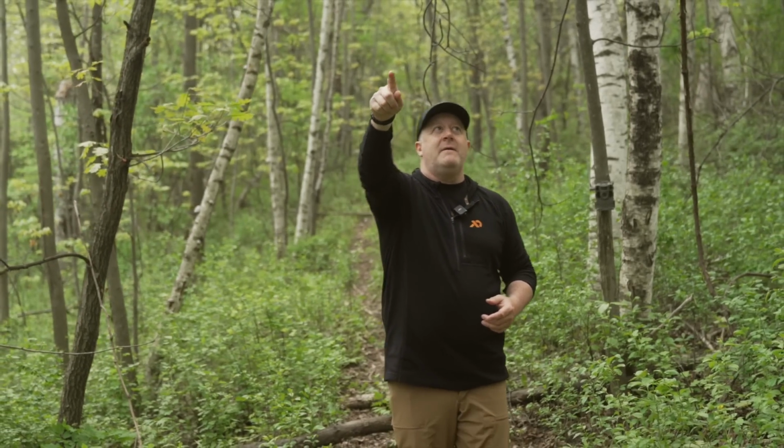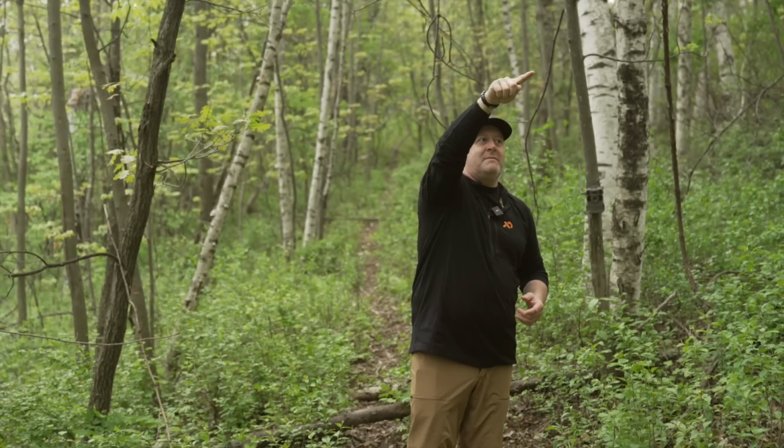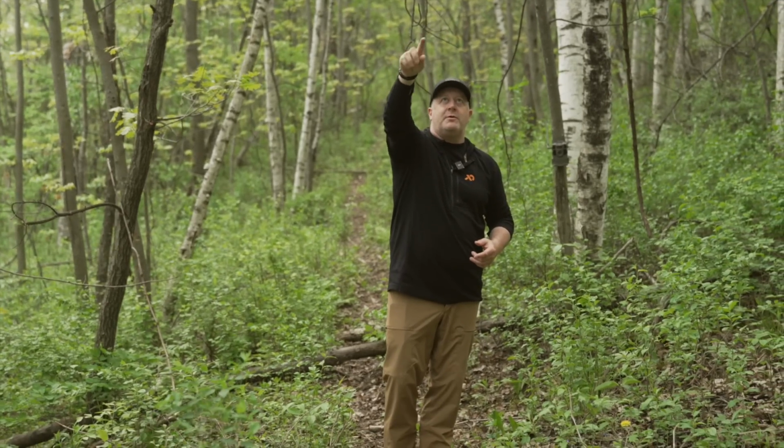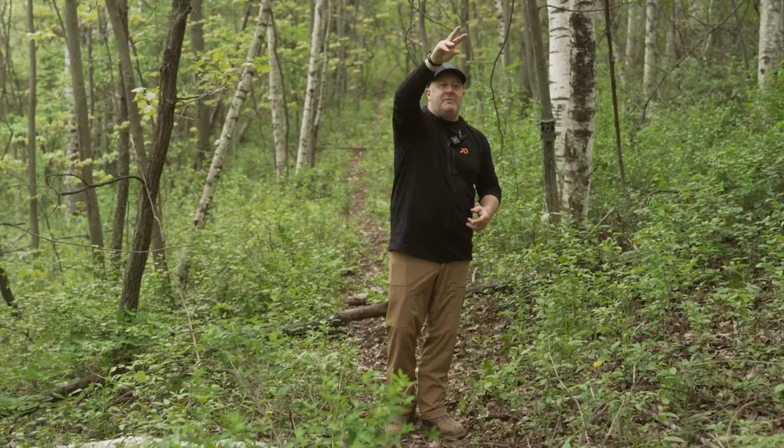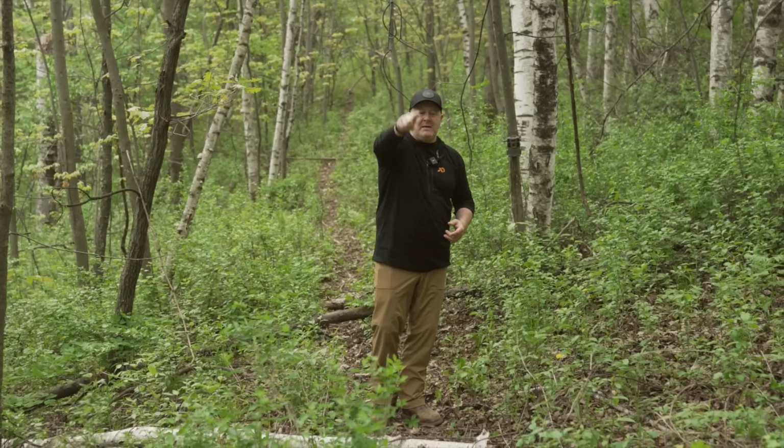We'll put a mock scrape here, and Dylan and I were just talking about a mock scrape, and I see, Dylan, if you look, there's a small tree behind you. We could bend that over to the one over to your right, over your left shoulder. We like to bend trees like that. It almost makes an arch, and then we just hang that mock scrape down.